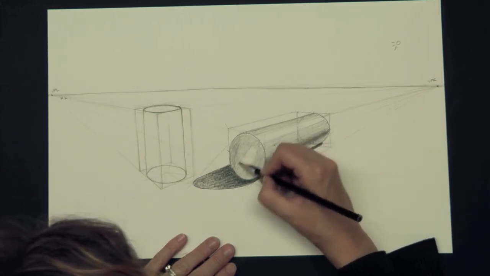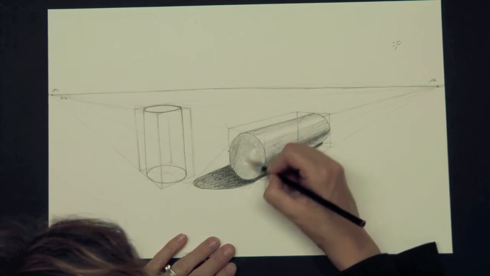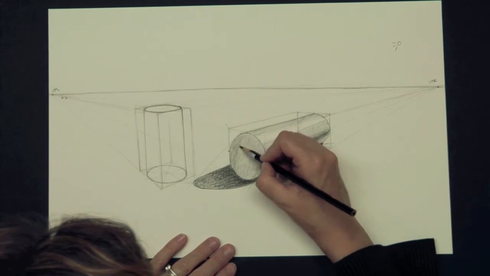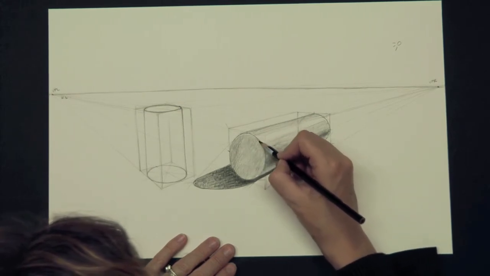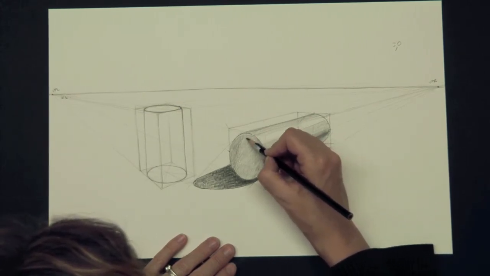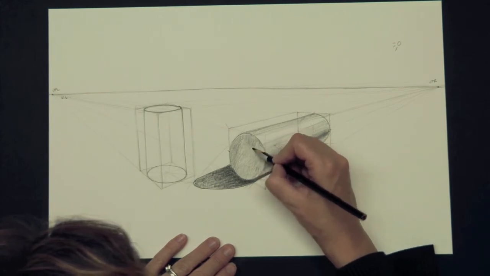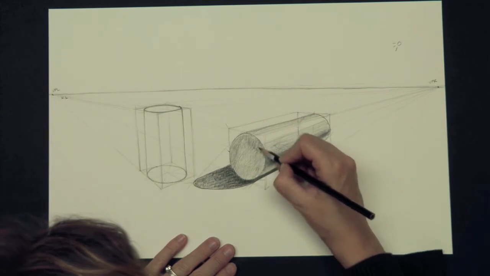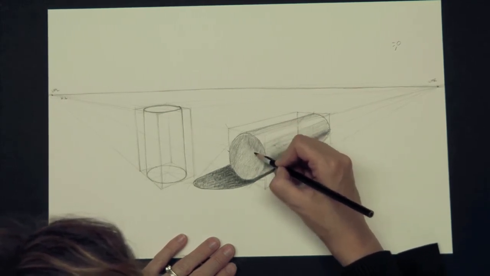Notice I'm shading by using sort of a circular stroke so that you don't end up seeing a lot of the direction of the pencil strokes. I'm going to come in here and darken this edge just a little bit and then let it slowly fade out right there.